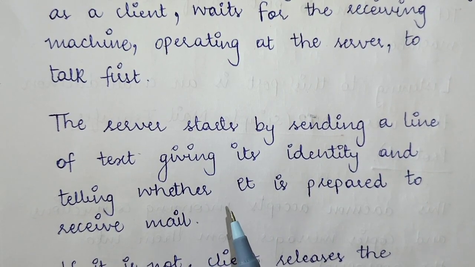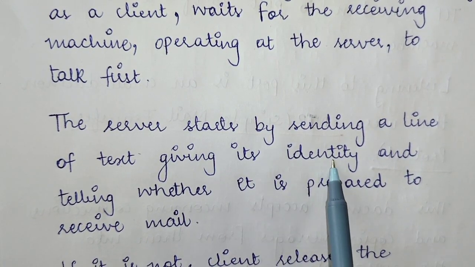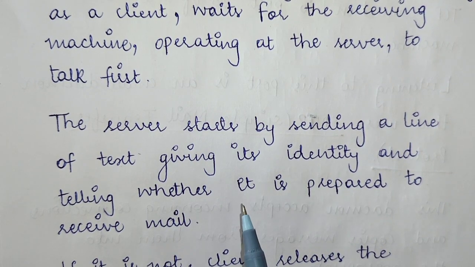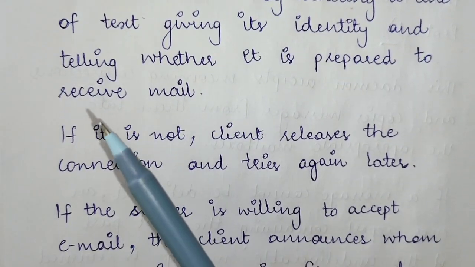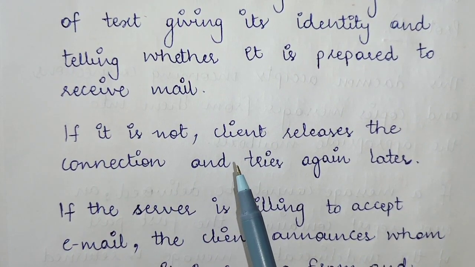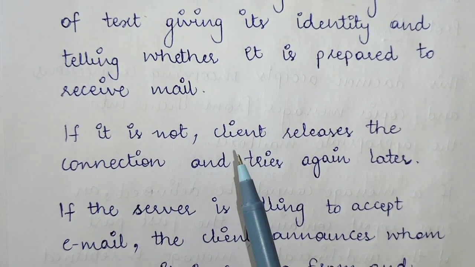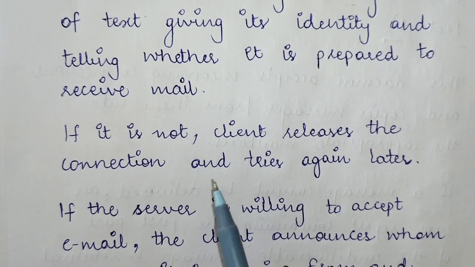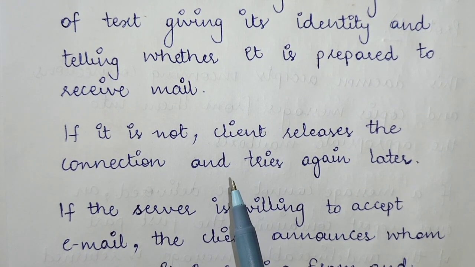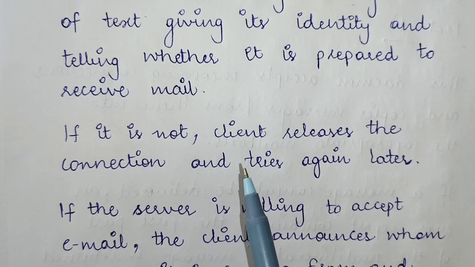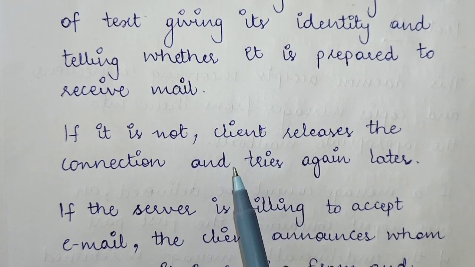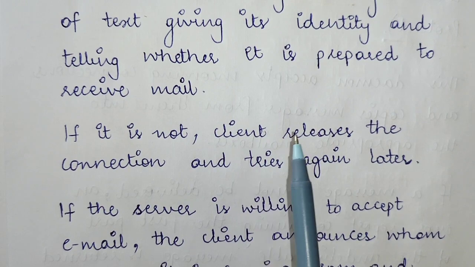And what does that line of text consist of? It consists of the identity of the sending machine at the server side, and then it tells the receiver whether the machine is prepared to receive email or not. If it is not prepared to receive the emails, then the client releases the connection, because the server itself has said that it is not prepared to receive any email right now. So what does the client do? It releases the connection and then it tries again later.